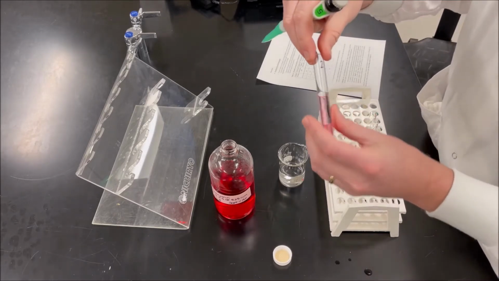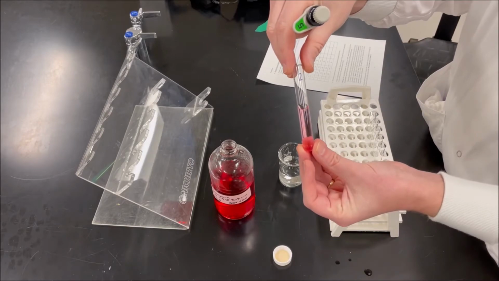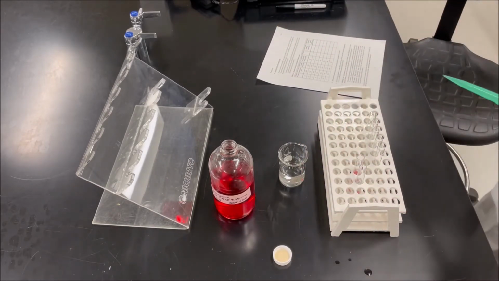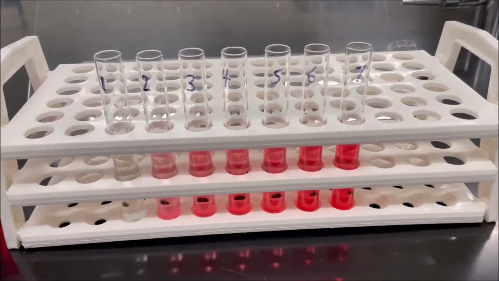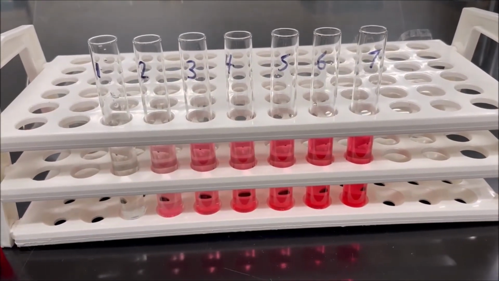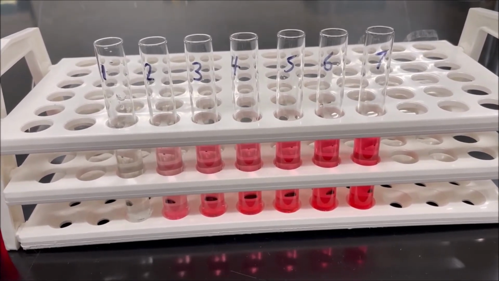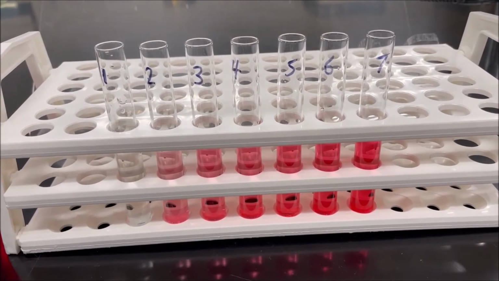So there's test tube number 2. You can see it has a little bit of a pinkish color. What I'm going to do now is complete all the other test tubes off camera. Here is our completed dilution series. You can see test tube number 1 all the way through test tube number 7. You can also see that as the concentration increases, we're seeing a darker pink color going from test tube number 1 to test tube number 7.